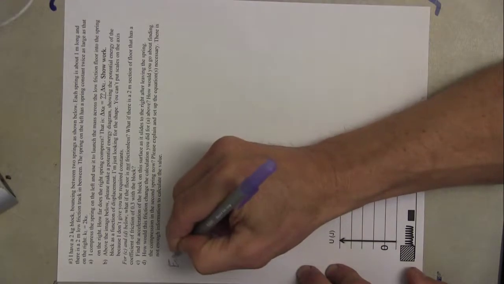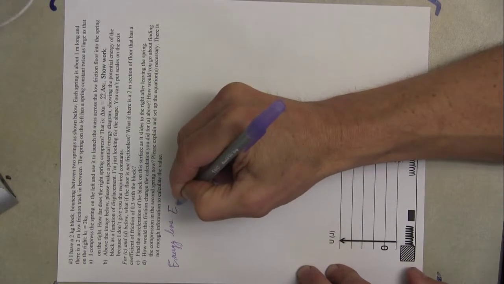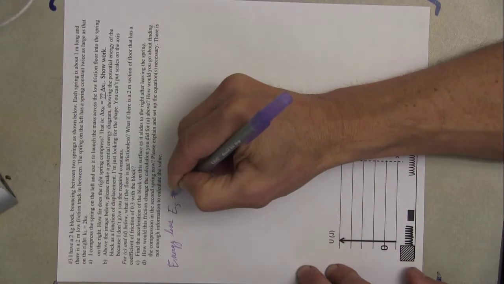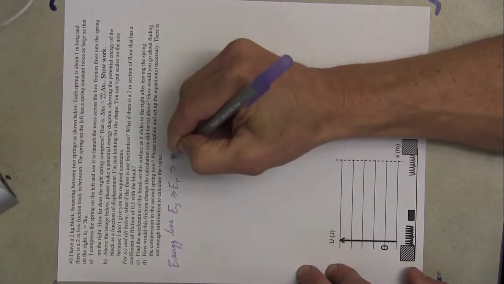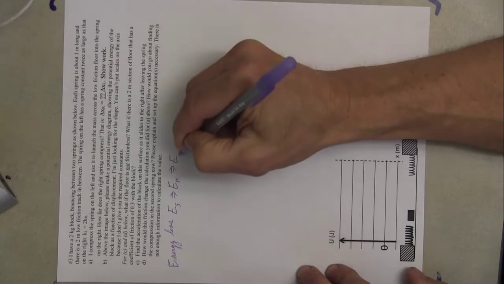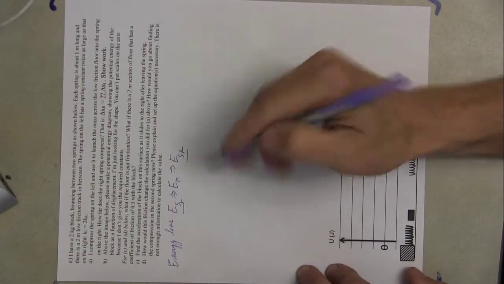So for this question, I compress a spring, and then I let it go, and the block slides across a low friction surface and compresses the other spring and comes to a rest. I want to find this compression. I'm going to use an energy lens, because I have a transition with the spring potential energy that turns into kinetic energy. And nothing's lost, so it all turns back into the spring potential energy on the right instead of the left. I know that these two energies have to be equal.